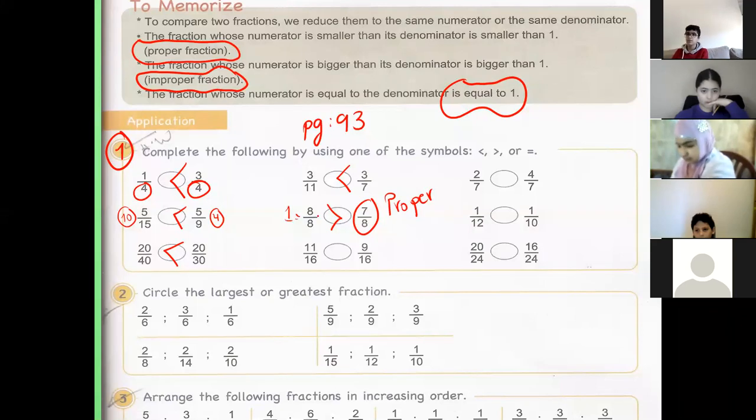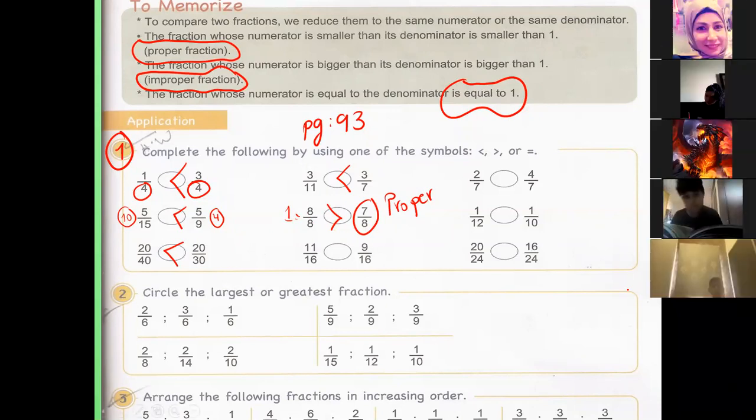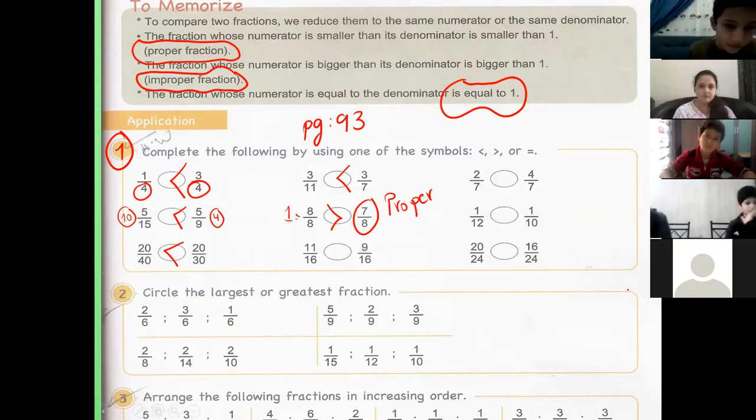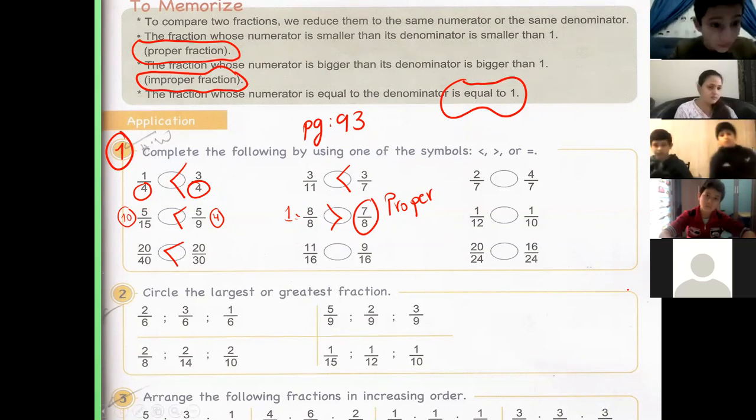8 over 8 is the same as 1. 7 over 8 is a proper fraction. Did you see, 7 is less than 8? So it's a proper fraction, so it's less than 1. 8 over 8 is the same as 1. Bravo, Zainab. So we have 3 ways, 3 explanations why 7 over 8 is less than 8 over 8.